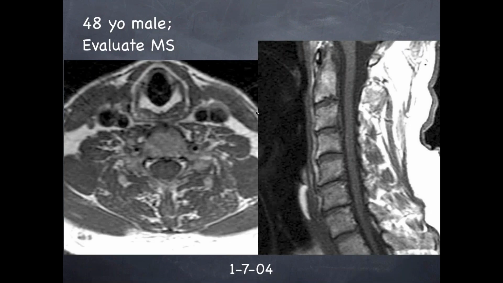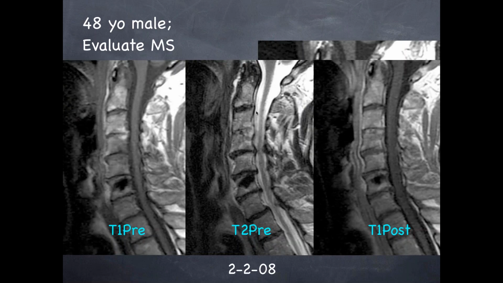Okay, Thomas. A 48-year-old male evaluated for MS. I have two T1 images, and the cord is normal caliber, not much disc protrusion on the sagittal, and the muscles look pretty normal. So this was 2017. We see a fair amount of degenerative disc disease, but nothing really to write home about. And the patient came back 4 years later, and this is what it looked like 4 years later.